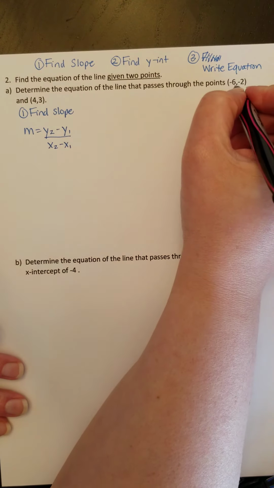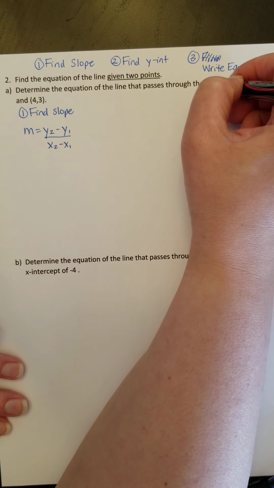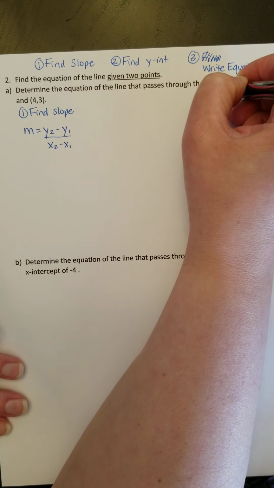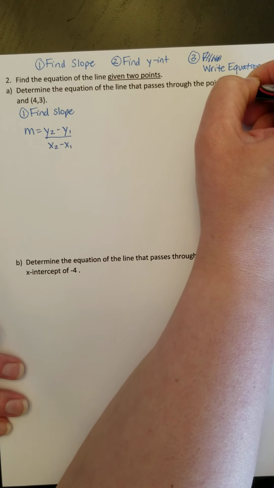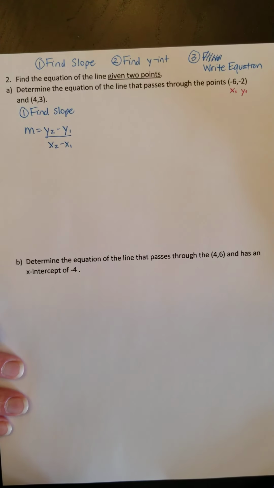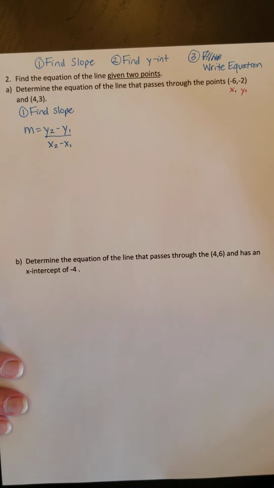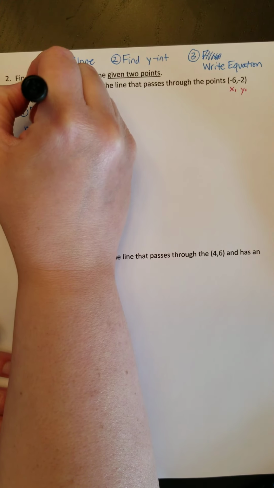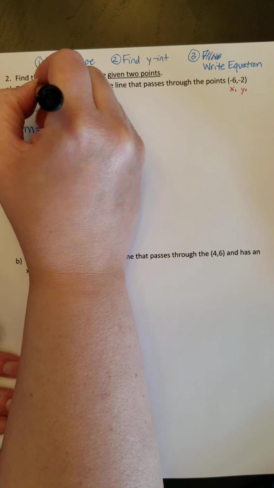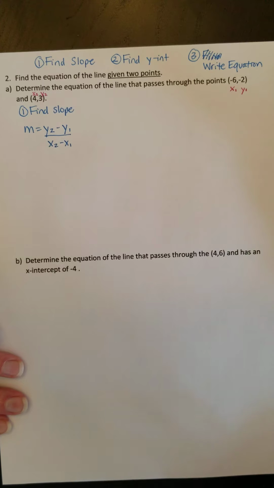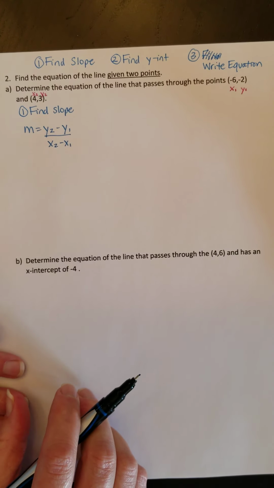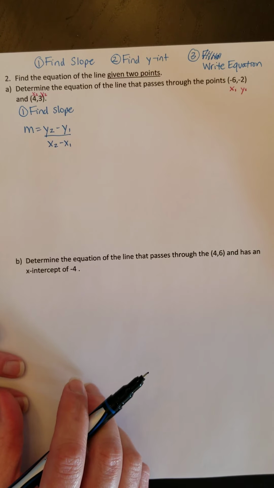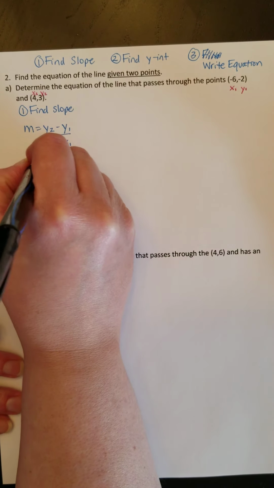So my first point is here, -6, -2. I'm going to label that x1 because the -6 is the x value, and y1 because the -2 is the y value, and that's our first point. Then the point 4, 3, that's going to be x2 because that 4 is my x value, and y2 because the 3 is my y value, and those are the second points. So it's a little squished in there for that second one. So I'm going to just make sure I get the right thing.